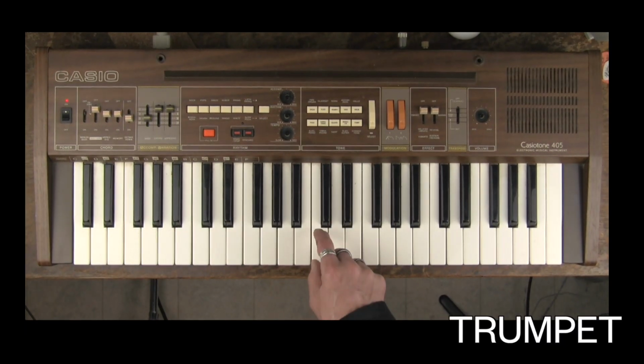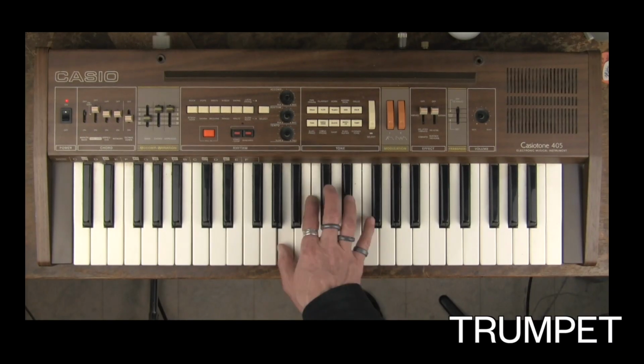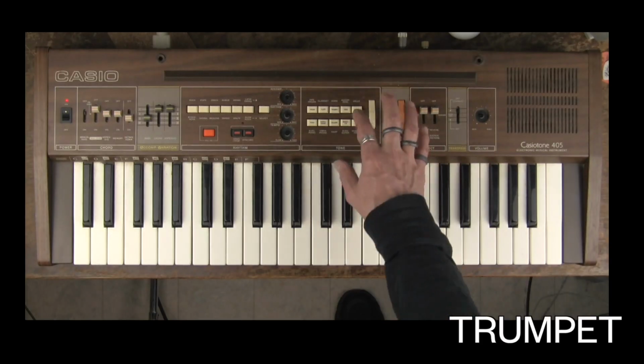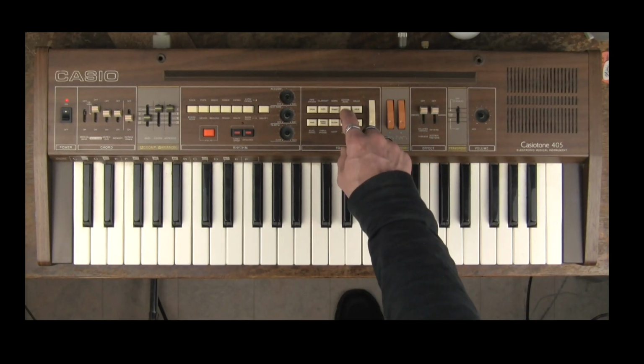It's really quite a nice sound. I really do wonder what the synthesis type is. Okay, let's move on to the oboe.